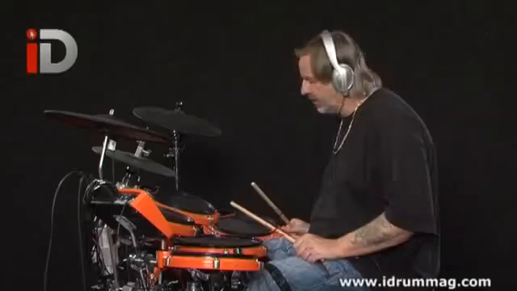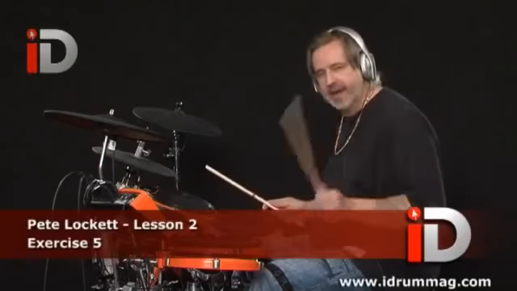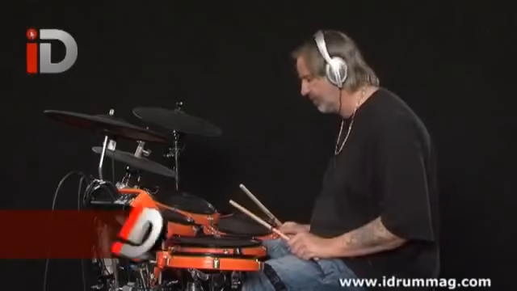And then next up, we're going to add a simple foot pattern. To begin with, just right, left on the quarter notes.